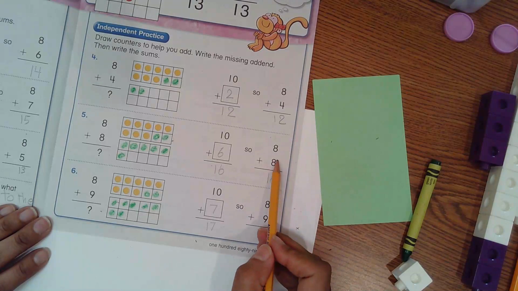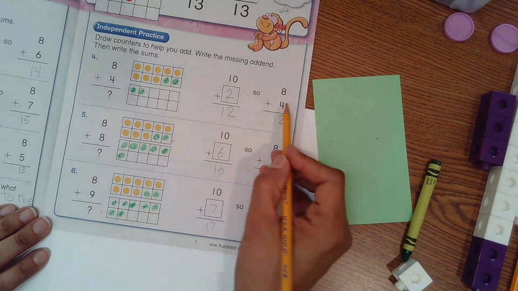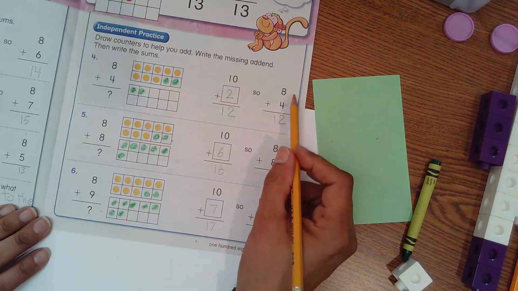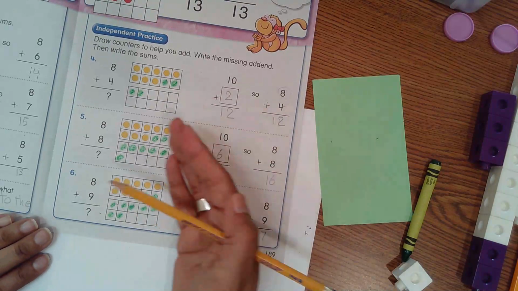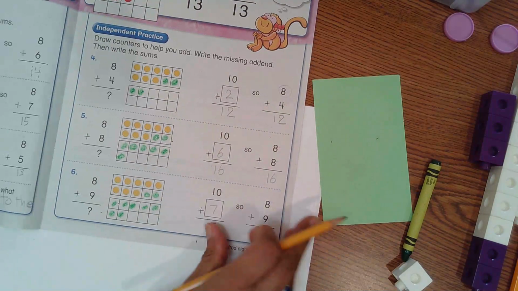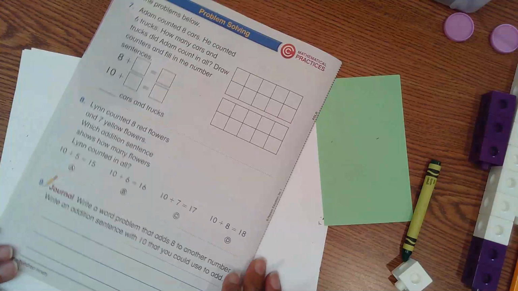You take 2 from here to make 10. You took 2 from here to make 10. Why? Because your number is 8 and you need 2 to make 10. If you have 8, you need 2 more to make 10. 8 plus 2 equals 10, right? 2 more than 8 is 10.